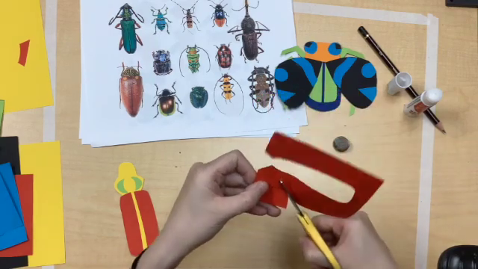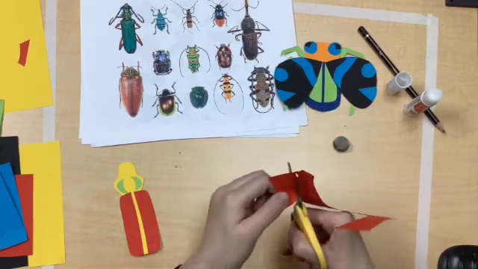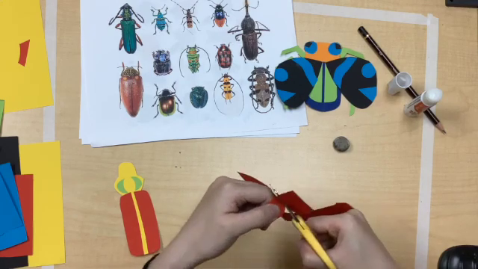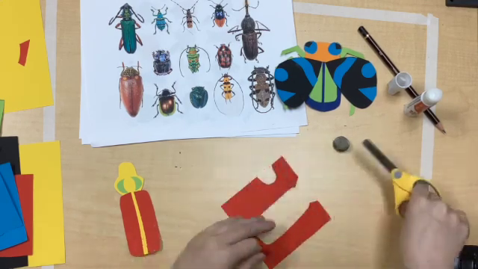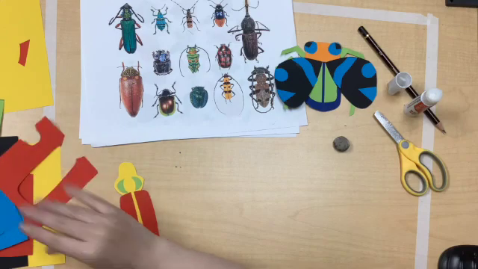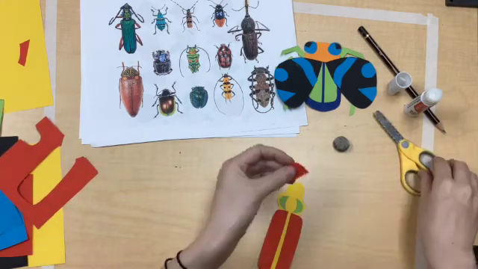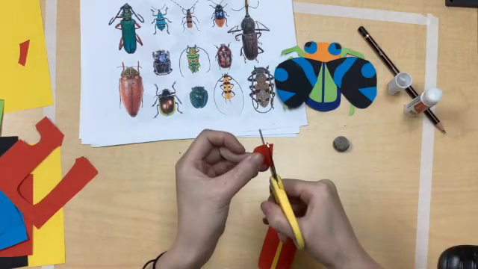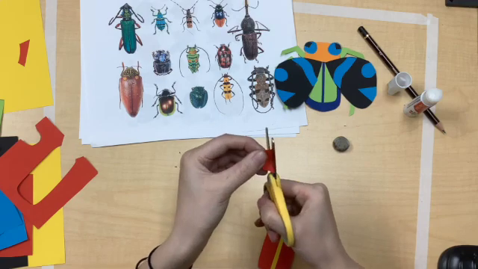How are your bugs turning out? Do you have a beautiful, beautiful bug? Or maybe yours is a scary bug? I'm not gonna judge. I'm super excited to see what your bugs look like.